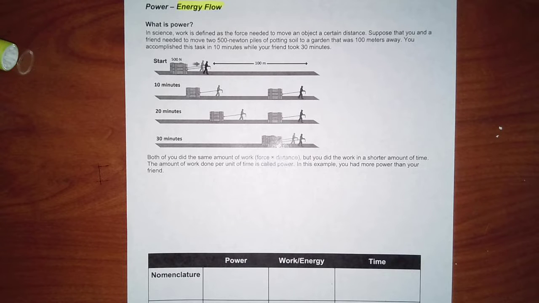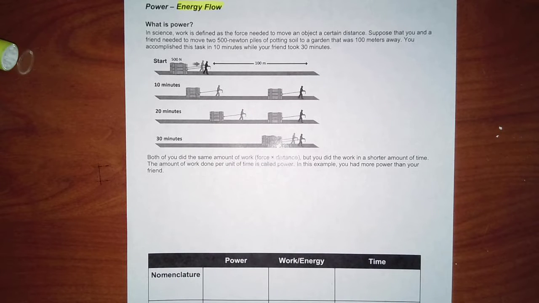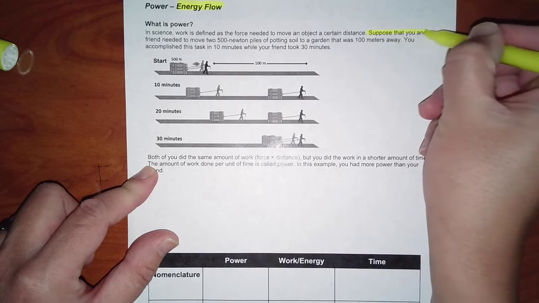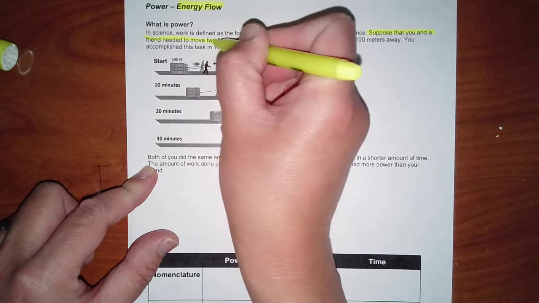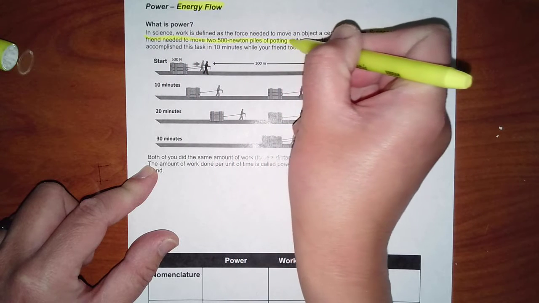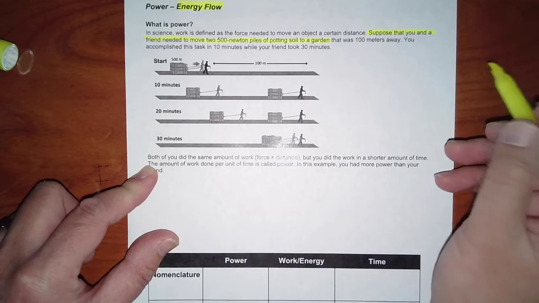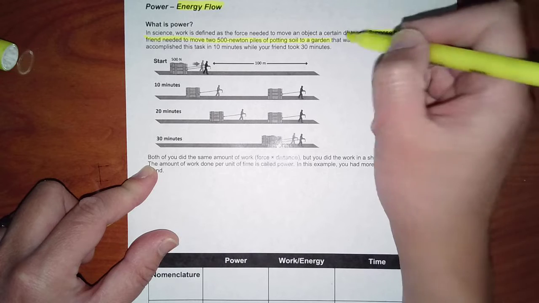In order to illustrate this, let's take a look at this scenario and let me read it. Suppose that you and a friend, both of you, are given a task to move 500 newtons of piled potting soil, soil used for the garden, and the garden is about 100 meters away.